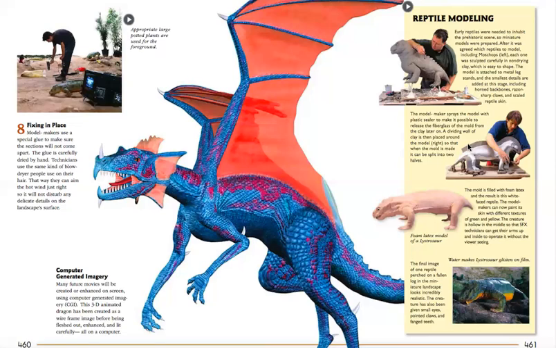The creature is hollow in the middle so that the SFX technicians can get their arms up and inside to operate it without the viewer seeing. You remember SFX means special effects. This is a foam latex model of the Lystrosaur.